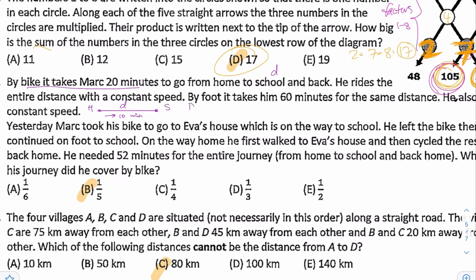So we have the distance to school is equal to the biking rate, RB, times 10 minutes. So you want to use this in terms of hours. So this would be 1/6, because 10 minutes is 1/6 of an hour. So that's his biking rate.